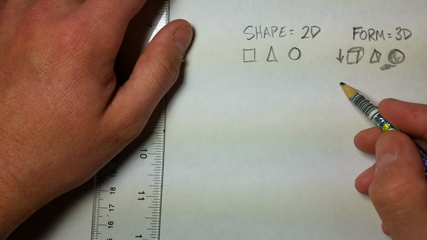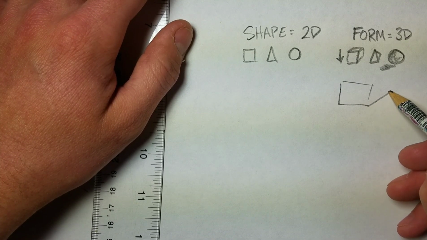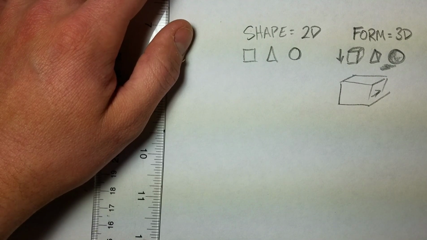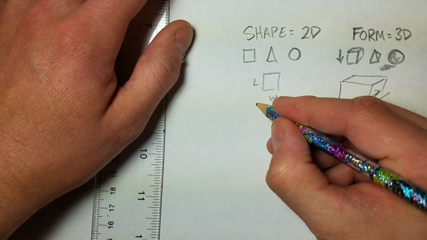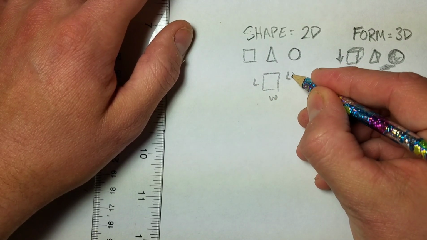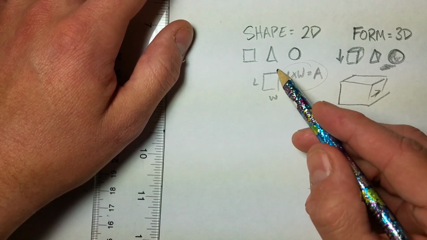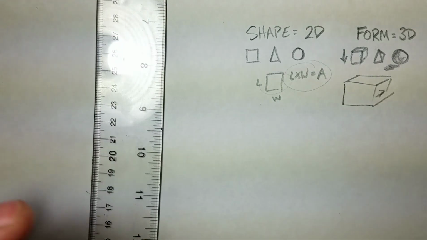So we have length, we have width, but then we also have depth. So it goes down into the pool. A shape only has length times width, and again, just a little science in here, length times width equals area. The area would be like if we were making a fence around our yard. It doesn't go down into the ground, it's just around our yard.